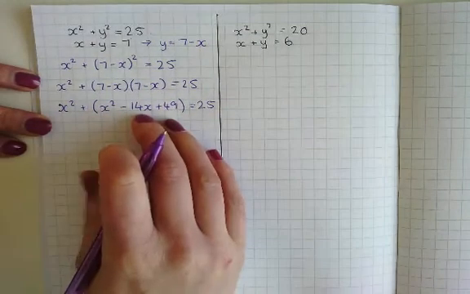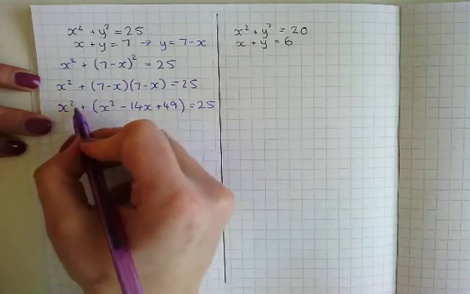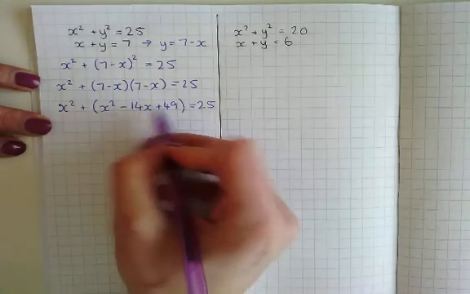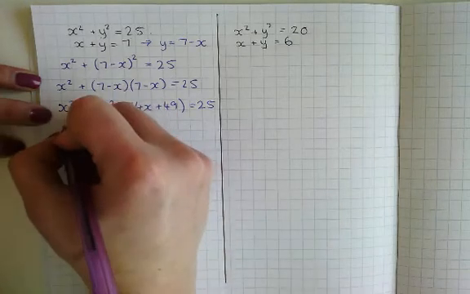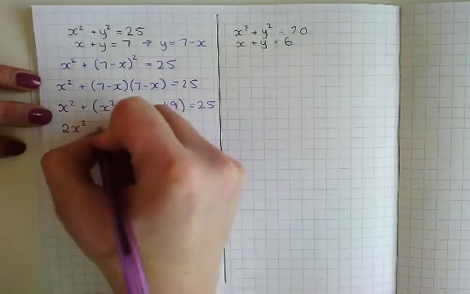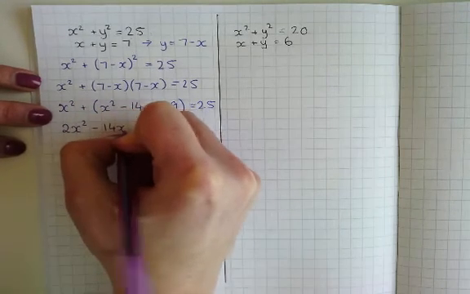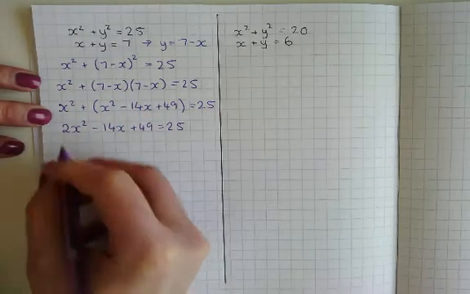I've left it in brackets at this point because sometimes there is a minus here and we'd have to subtract every term in these brackets, but it's a plus so we don't have to in this case. Simplify it a bit more, so 2x squared minus 14x plus 49 equals 25.